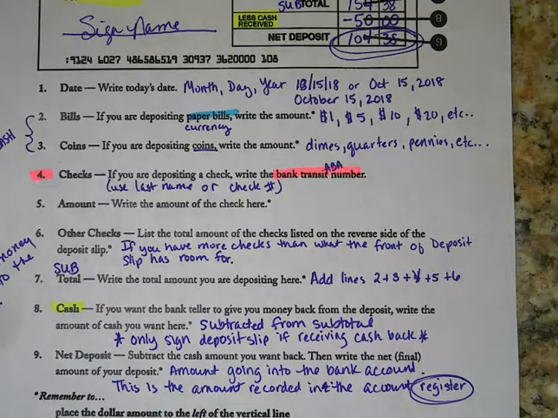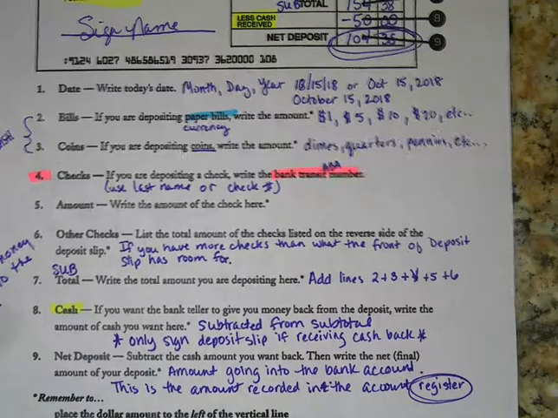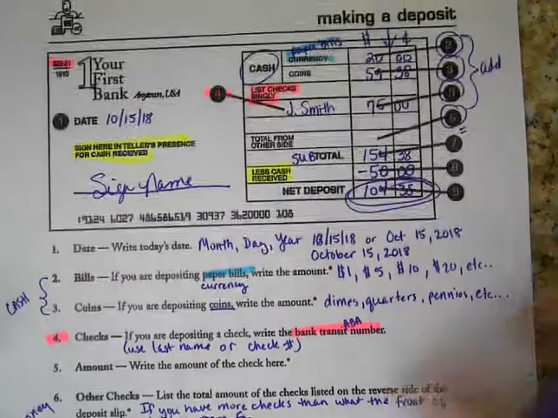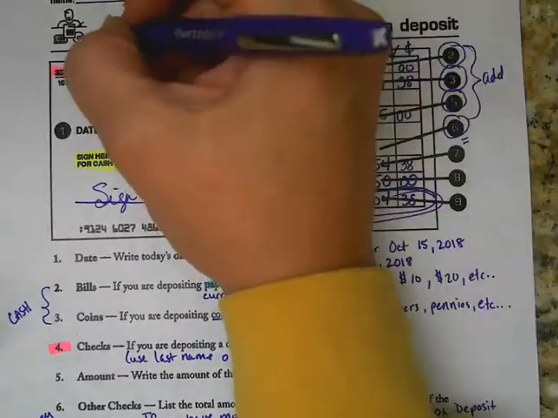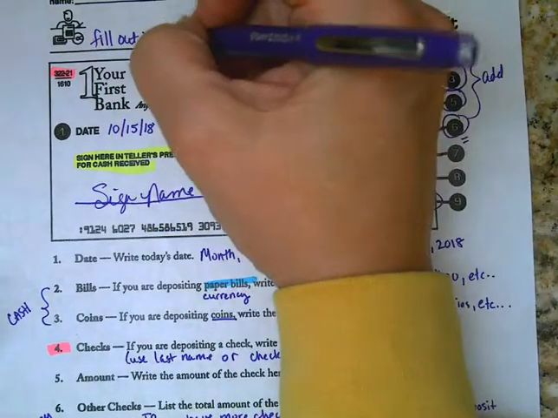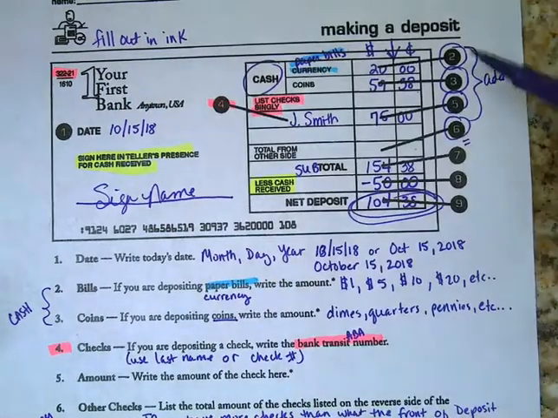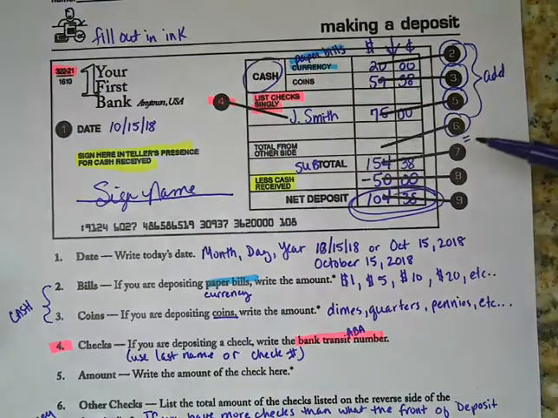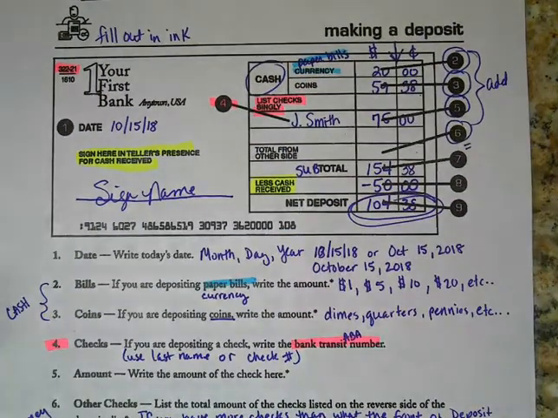All right, so that is it. Oh, one more thing, when we fill out a deposit slip, we want to fill this out in ink. That way nobody can erase the information that we have recorded on our deposit slip. So we want to record it and fill it out in ink. And that is it for making a deposit.